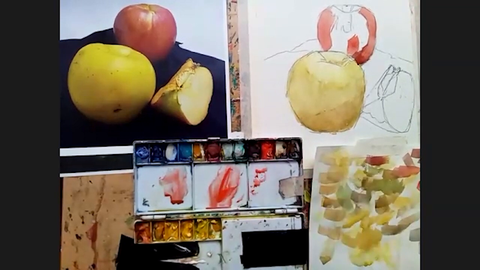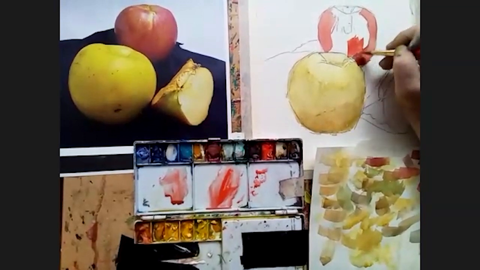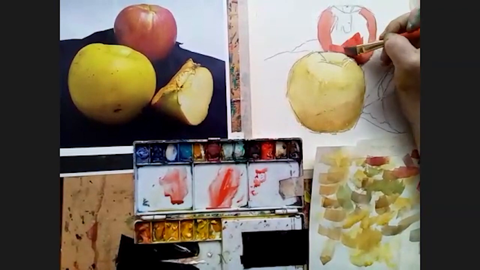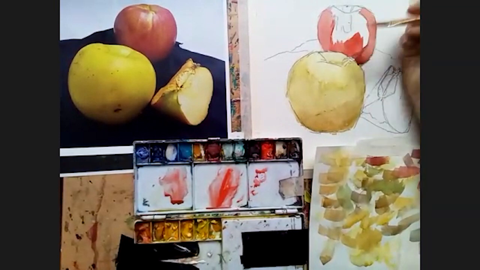I have this base of green and red, but I keep going in and adding more red to it. And I'm kind of stopping about here.